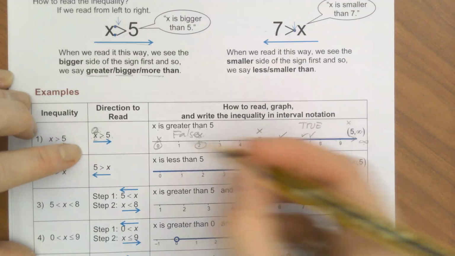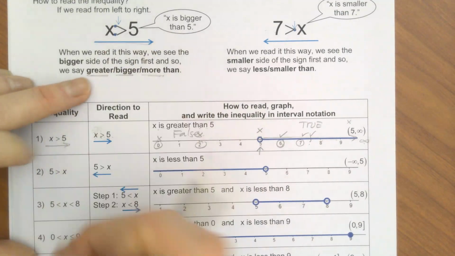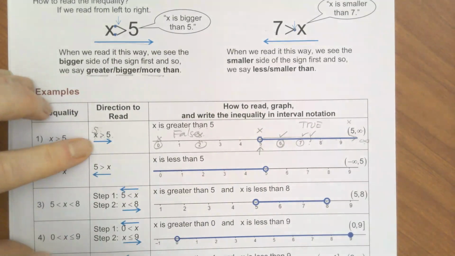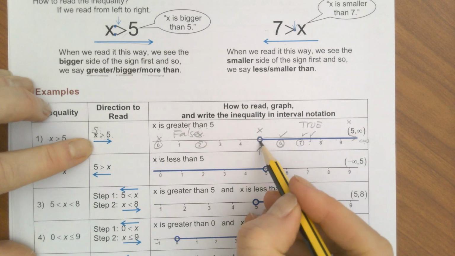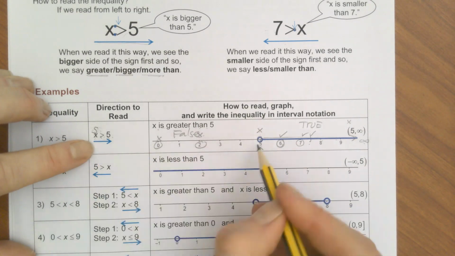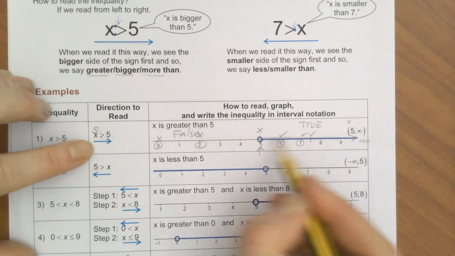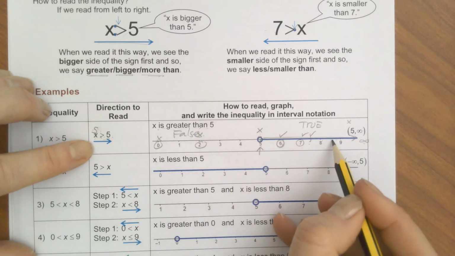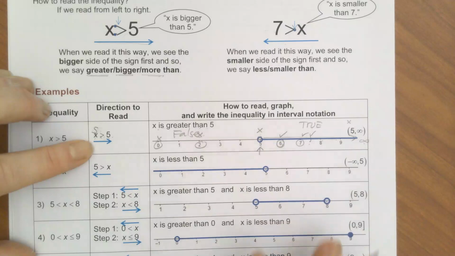If I substitute 5 into here, is 5 bigger than 5? No, 5 is not bigger than 5. It's the same. That's why it's an open circle. We don't want it because this does not make it true. This is false. So this is not included in the graph.